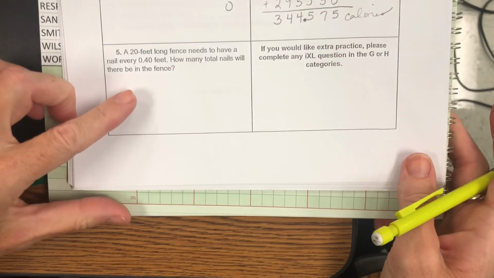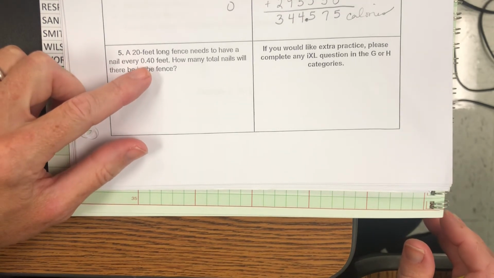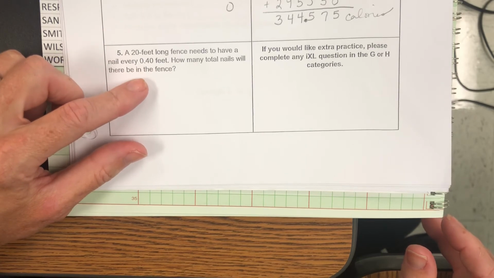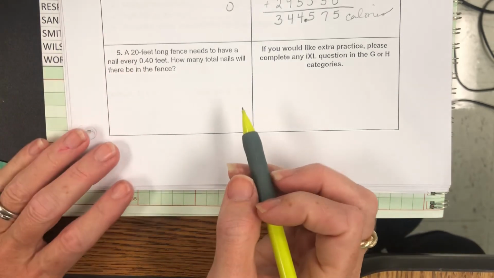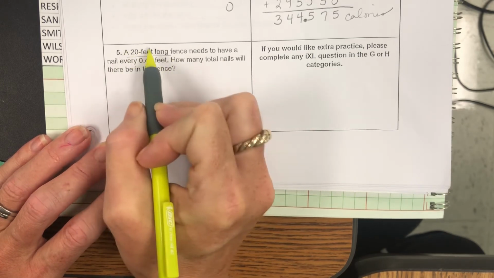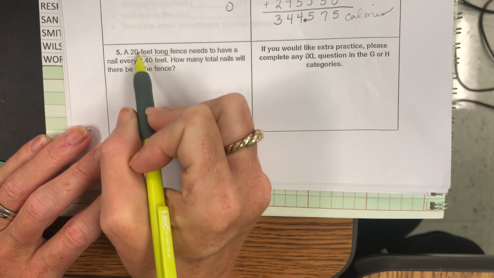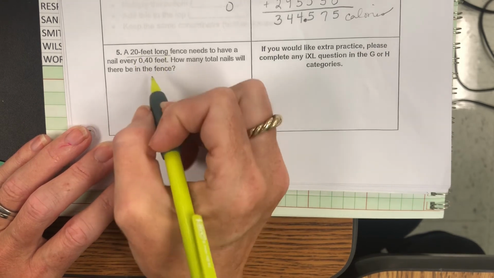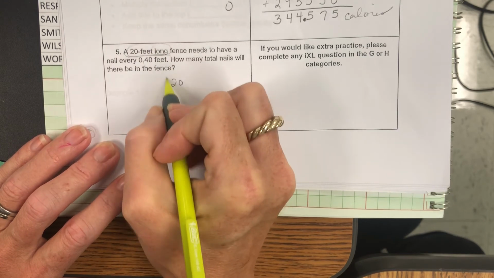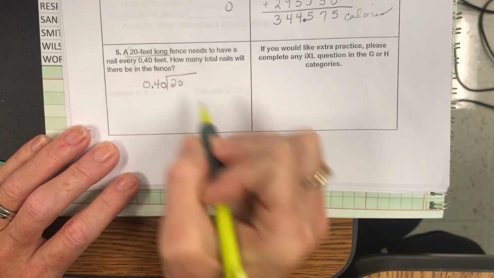The last one says a 20-foot long fence needs to have a nail every 4/10 of a foot. How many total nails would there be in the fence? Okay, so this is how long our whole fence is. We're dividing that up every 4/10 of a foot to figure out how many nails we would need. So this is what's being divided up. That's our whole. So it's 20 divided by 0.40.